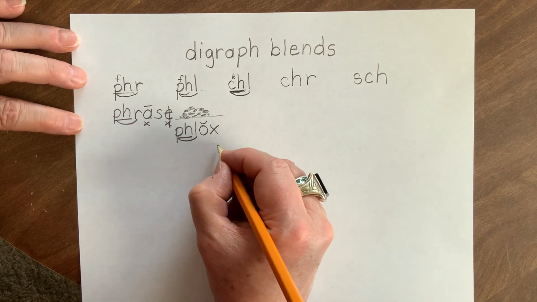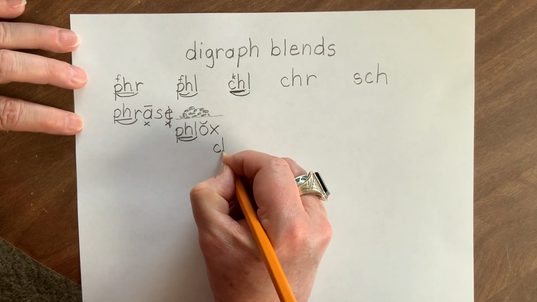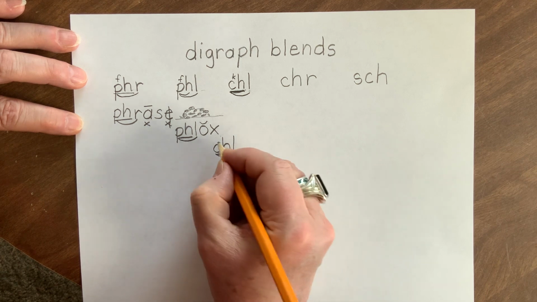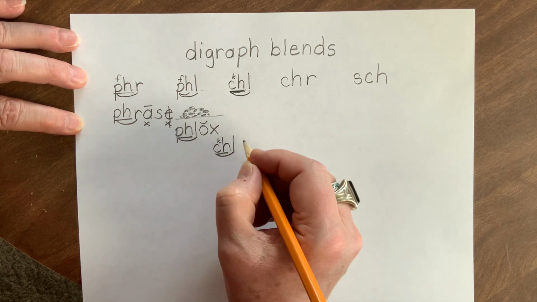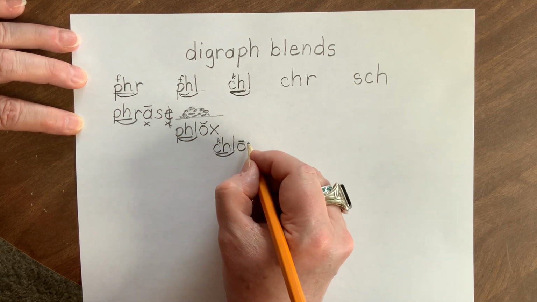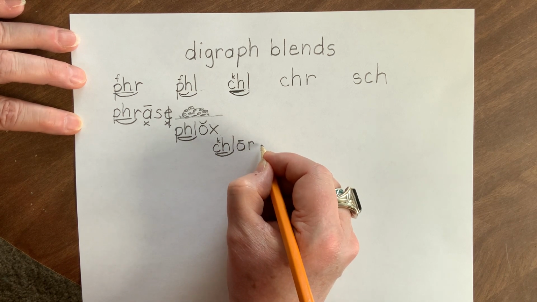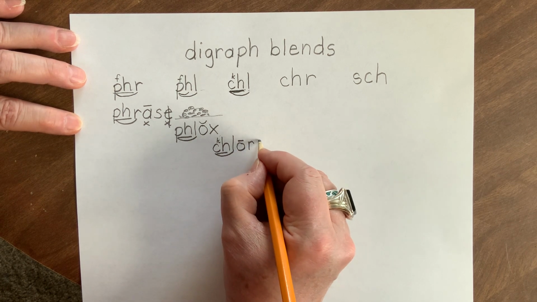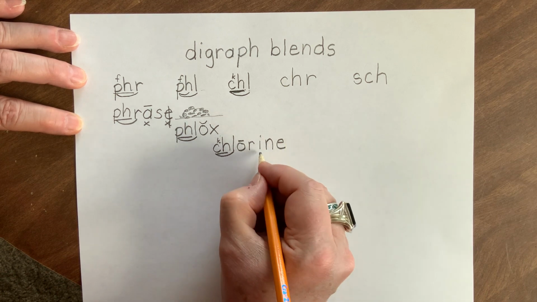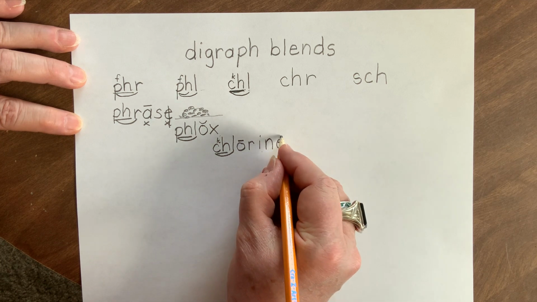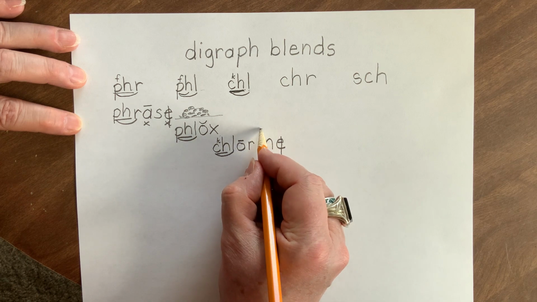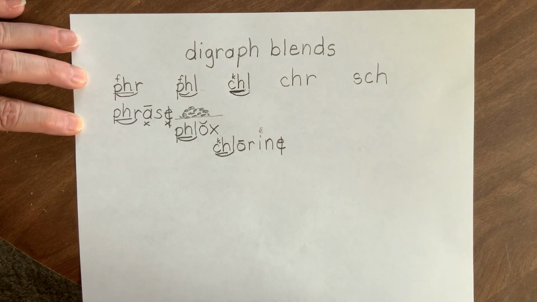Here's chlorine. CH digraph with the L. So that digraph blend says kl. Kl. O. You hear the long O sound? Chlor. Now we say "een," but I told you it's spelled I-N-E. Chlorine. The I does not follow the rules. It makes the E sound, doesn't it? Chlorine.